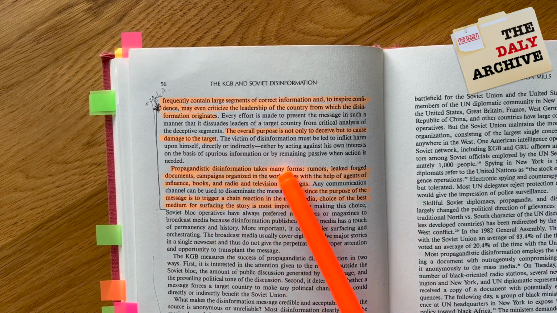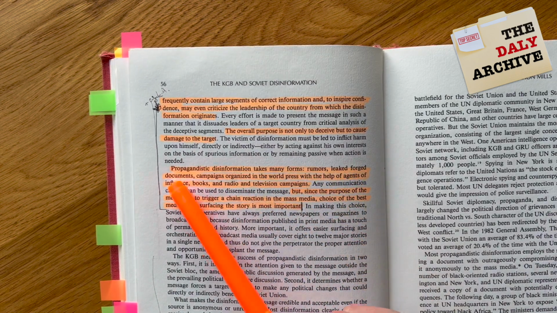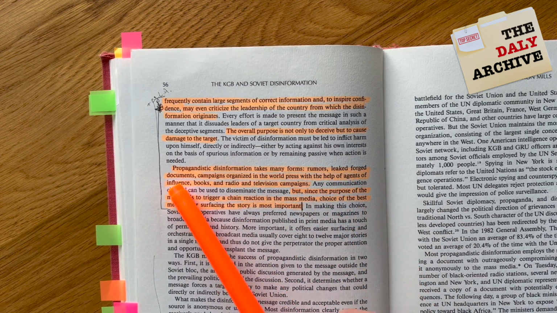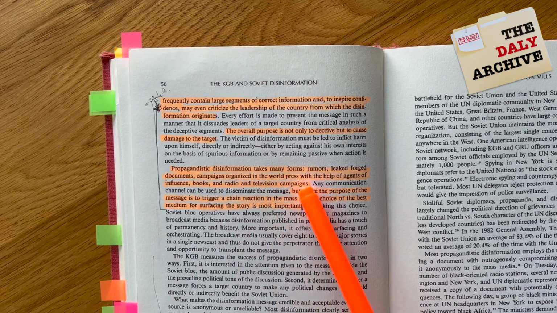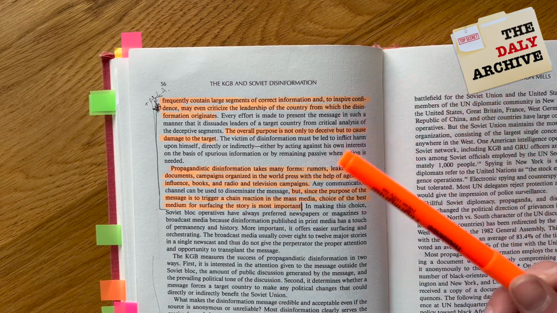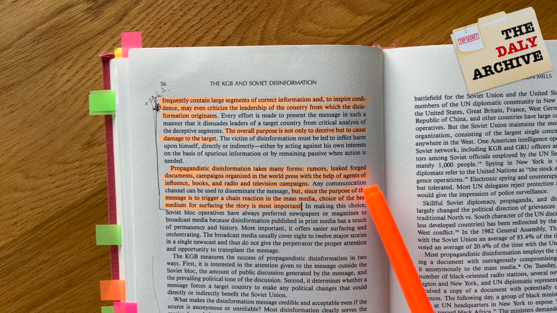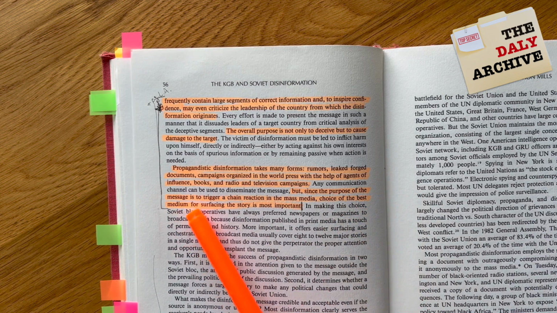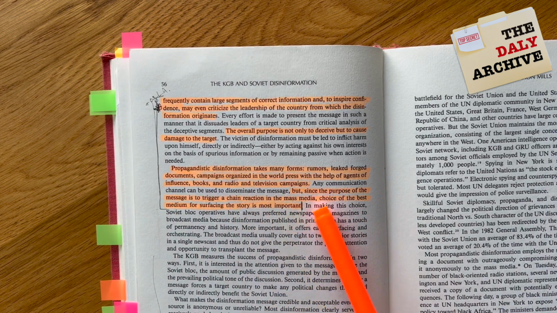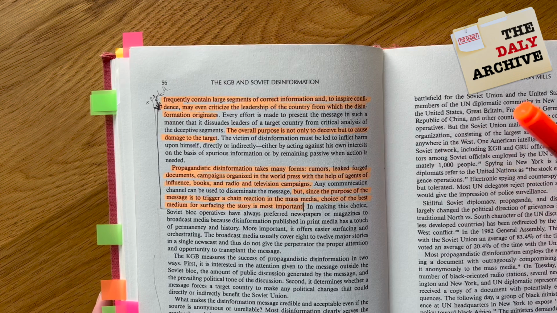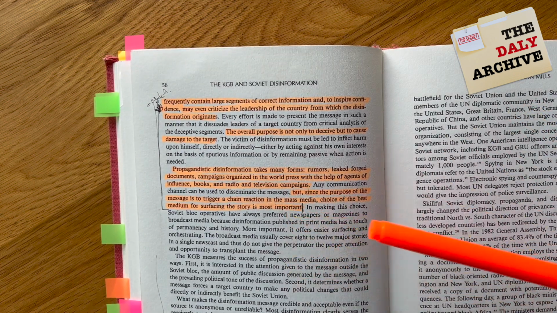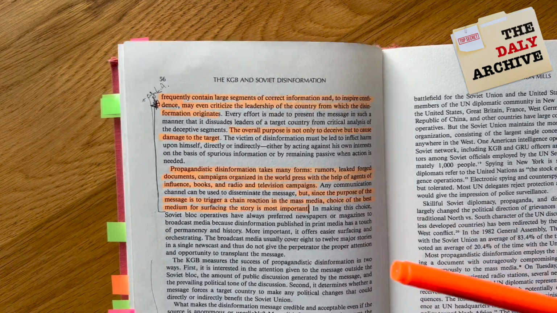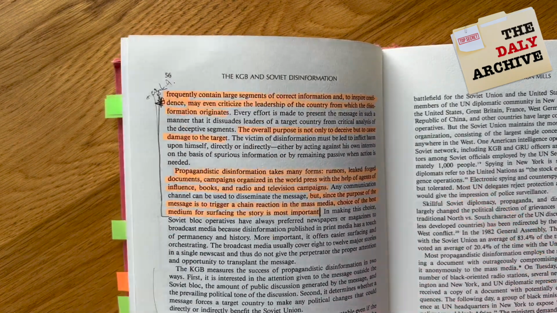Propagandistic disinformation takes many forms: rumors, leaked forged documents, campaigns organized in the world press with the help of agents of influence, books and radio and television campaigns, and of course nowadays as well internet and social media. But since the purpose of the message is to trigger a chain reaction in the mass media, choice of the best medium for surfacing the story is most important. Remember, when we're talking about intelligence agencies, we're talking about agencies that collect information and transform this into intelligence, into something that is well thought out to achieve the best possible results.